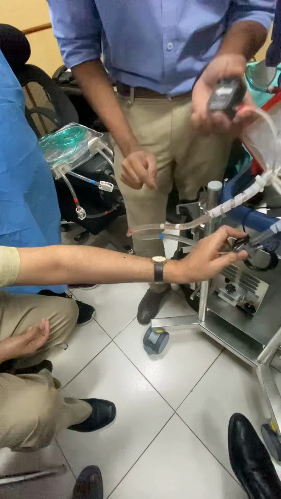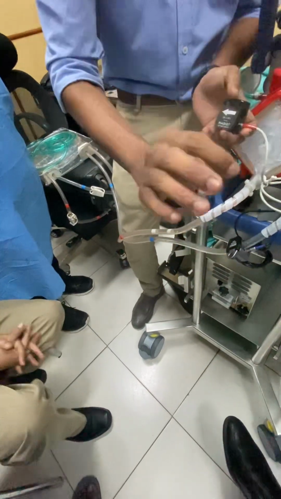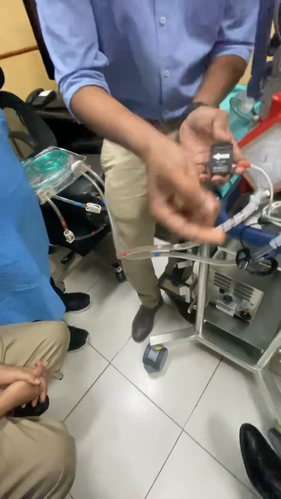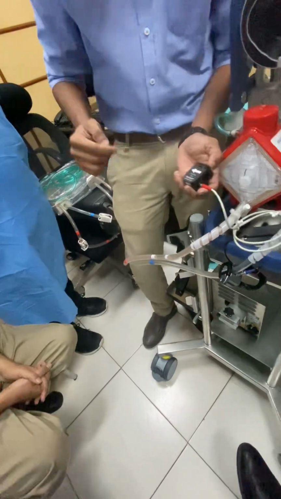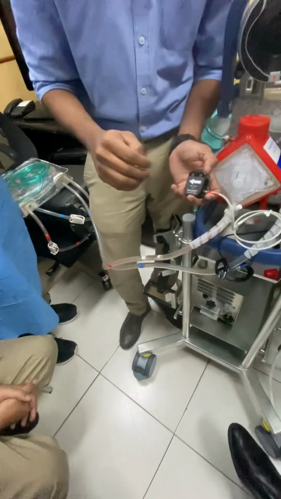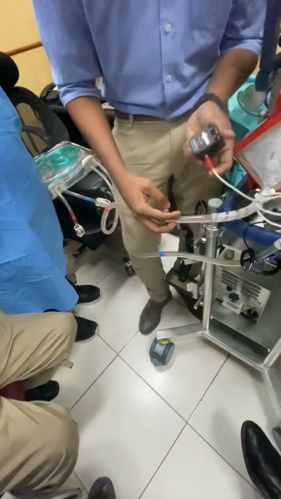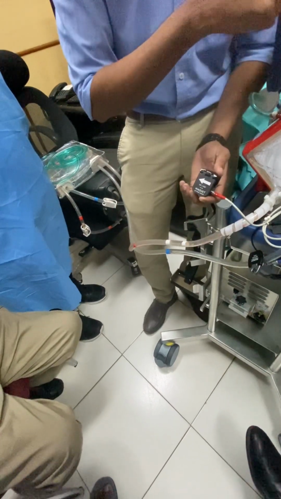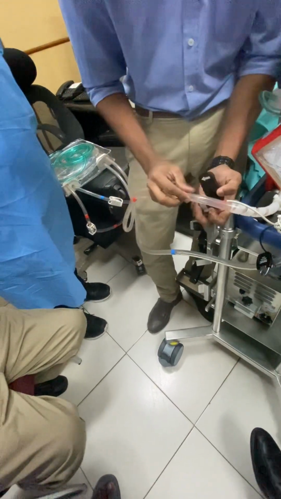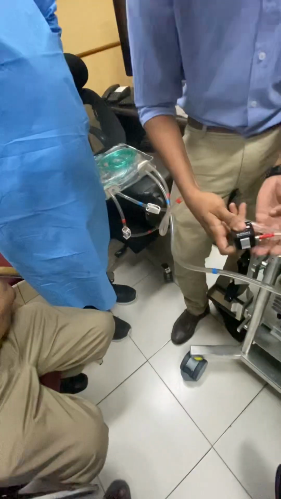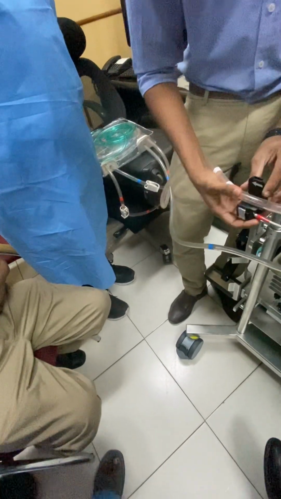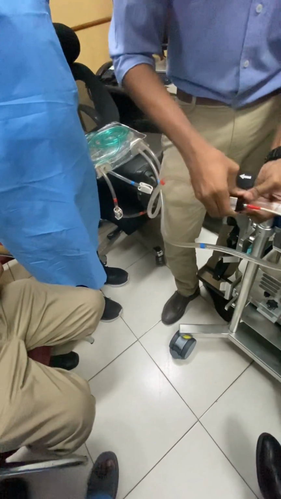Because in the venous it doesn't matter. No, this is just for bubble detection. Here both bubble and the flow is detected. This is a flow meter also. So if you connect it in the opposite direction, it will show negative. Then the direction must be towards the patient. Towards the patient, yeah.